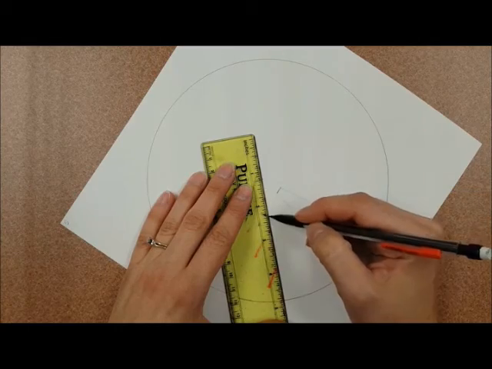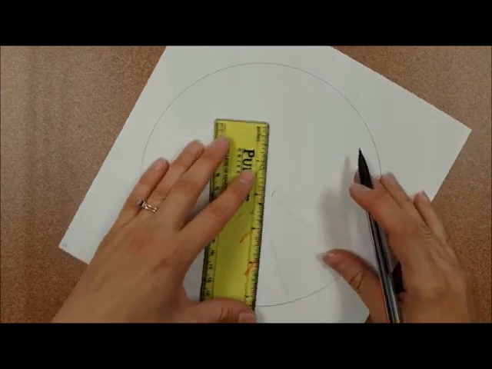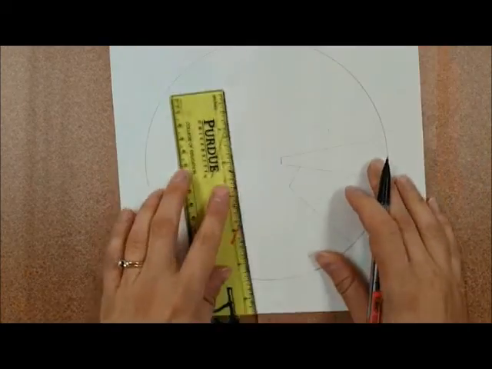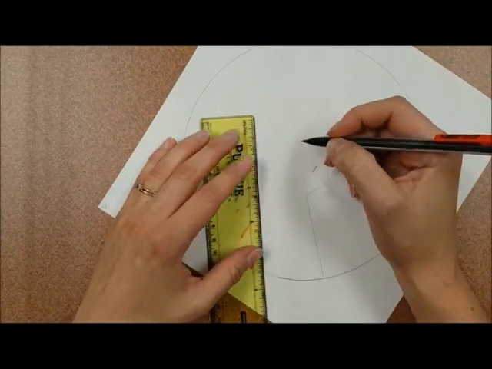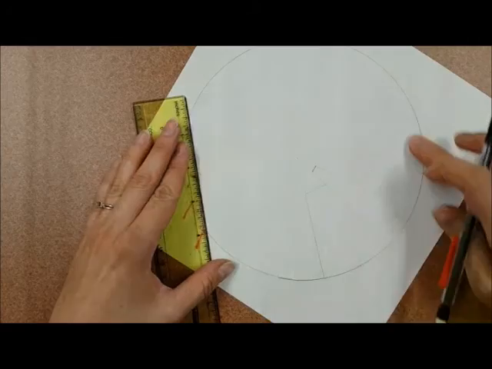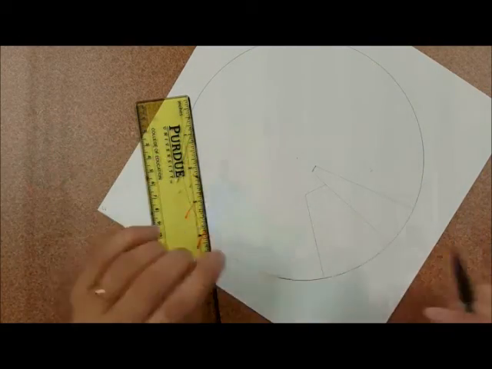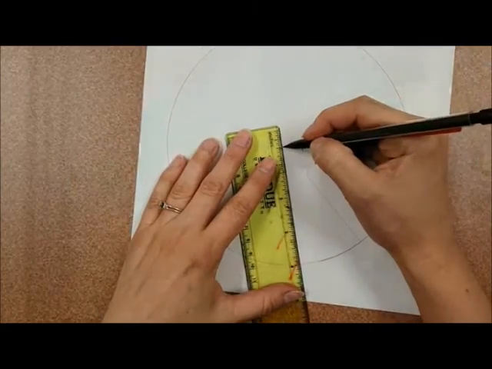Keep in mind, buildings are all different widths. They're all different heights. And this picture is going to be a radial design. That means it will go all the way around the circle. And there won't really be a top or a bottom to it unless you really want there to be.